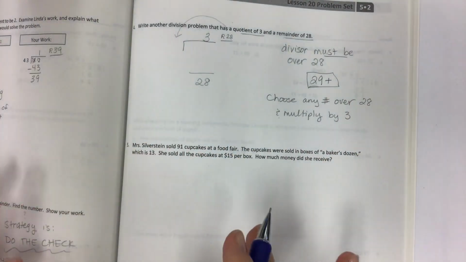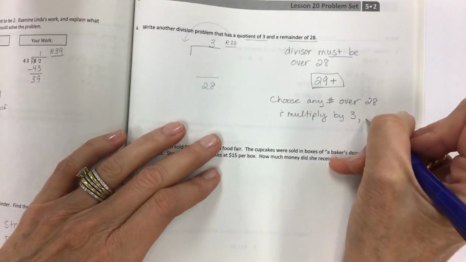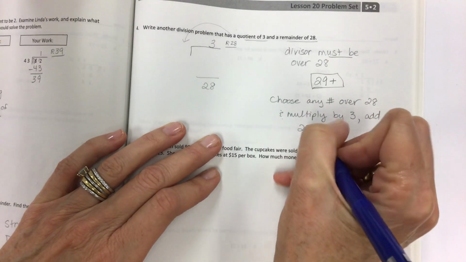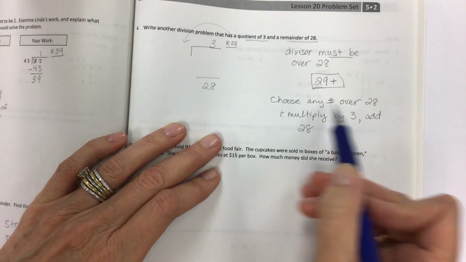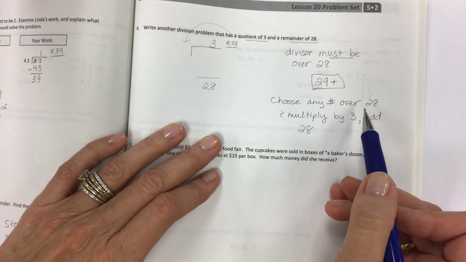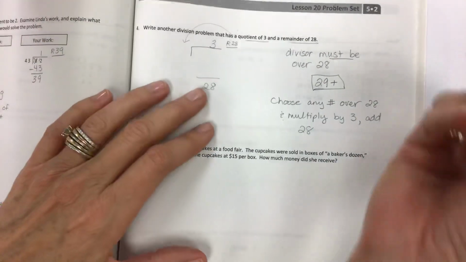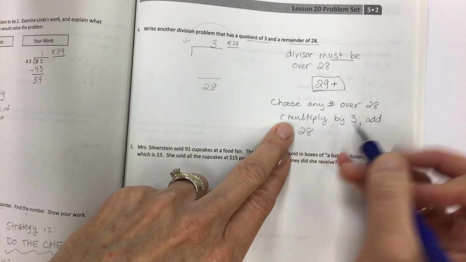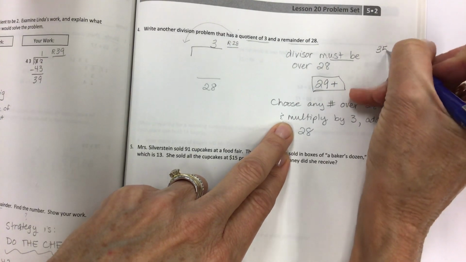And once you do that, you're going to add a 28. Okay, so let's choose any number over 28. So let's just say 35. Okay, so if I come up with 35, I'm choosing that, and I'm going to multiply by 3.